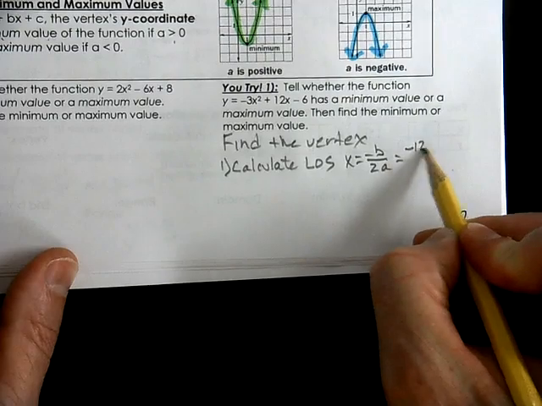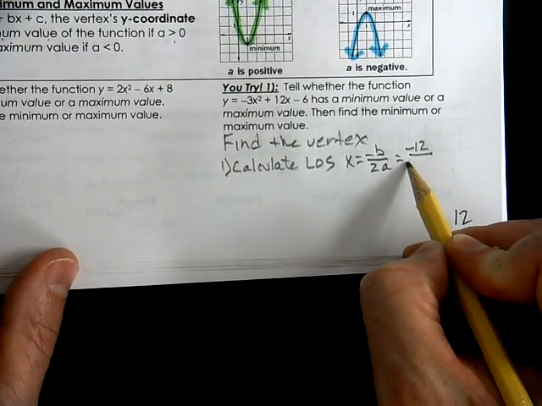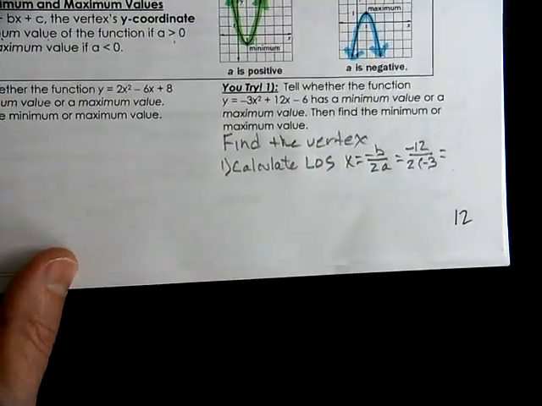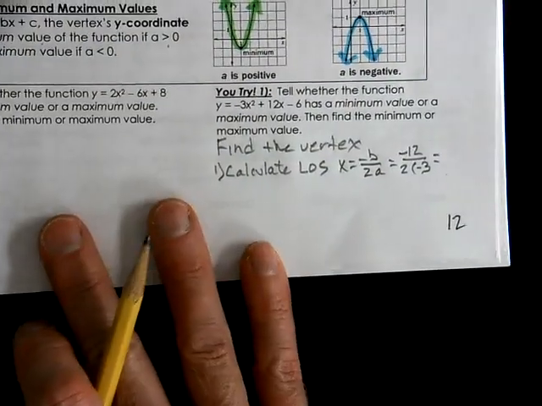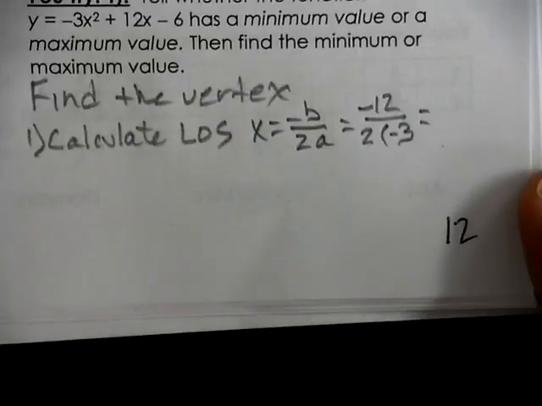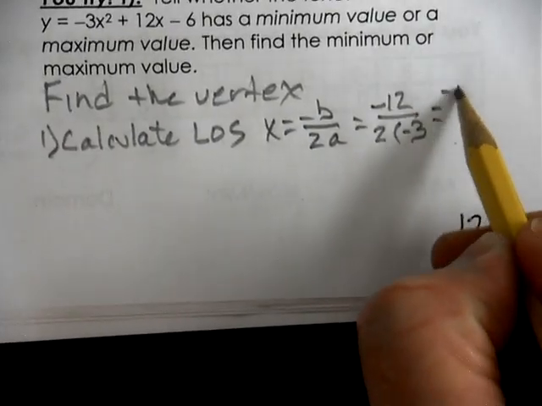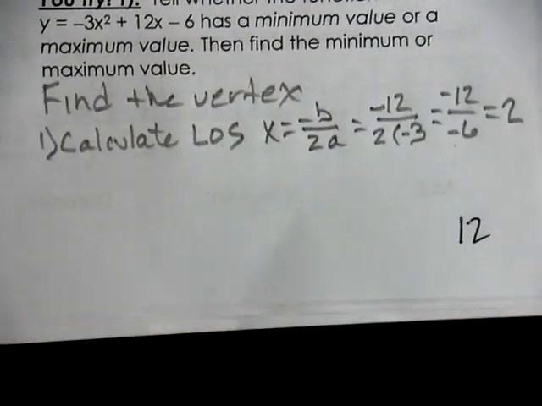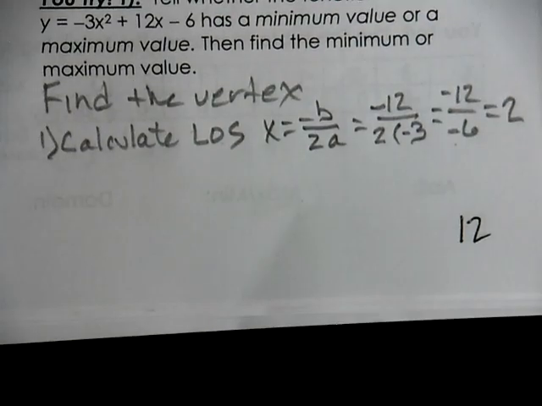So the opposite of 12 divided by 2 times a. That is negative 12 over negative 6, and that comes out to be a perfect 2. That's nice. The line of symmetry is 2.